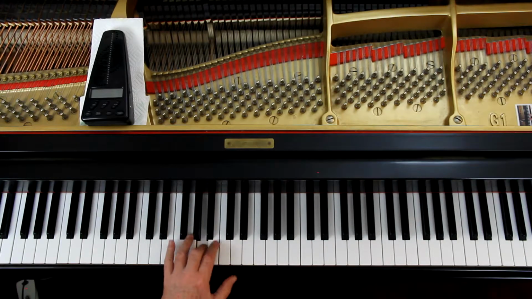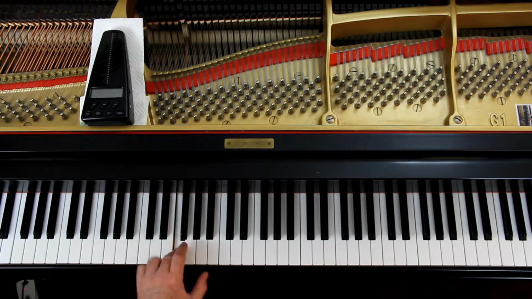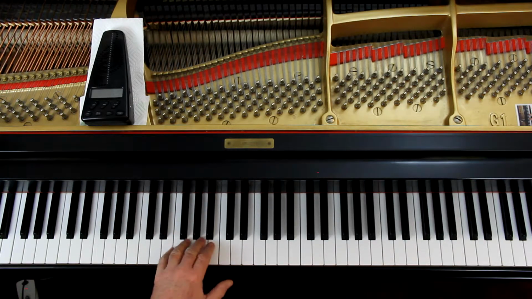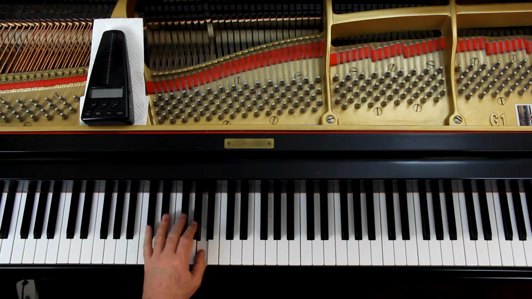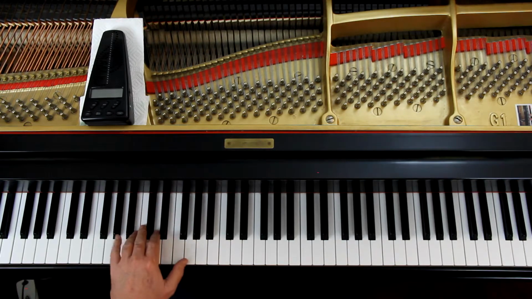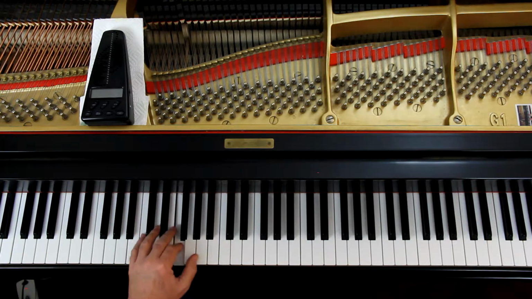So in the left hand, if I play just the bottom voice, it's here. 1, 2, 3, 1, 2, 3, rest. Rest. 3, 1, 2, 3. It's the bottom voice.